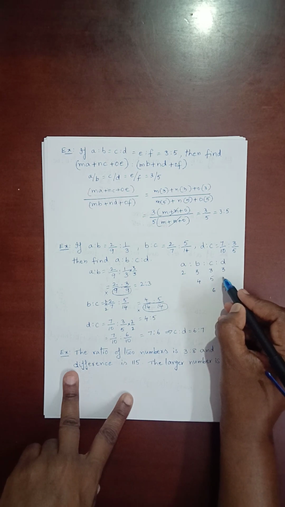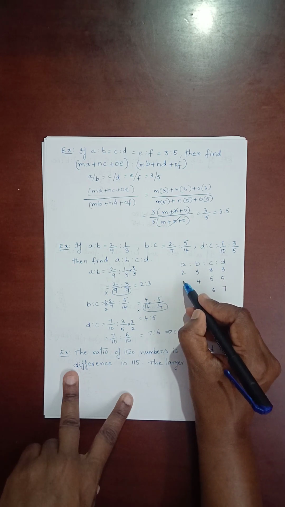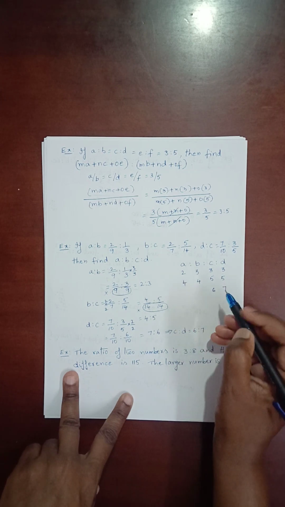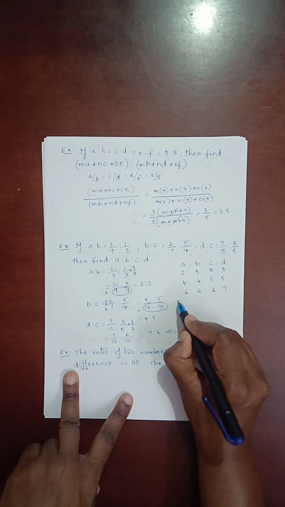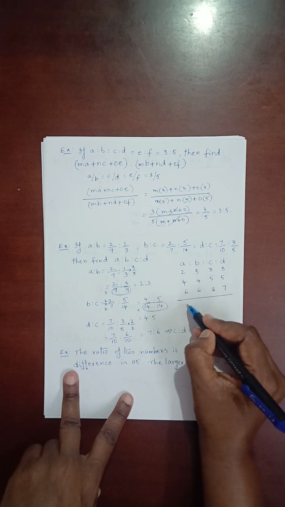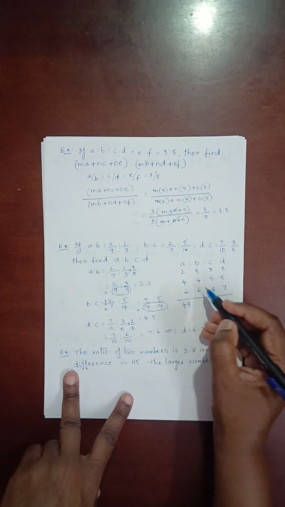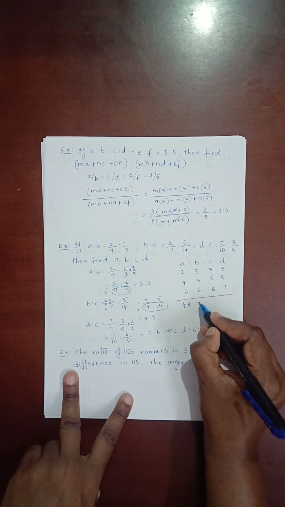Here also we fill this gap with the beside number 5. Here we fill this gap with the beside number 4. Here we fill these gaps with the beside number 6. Now we take the product. 2 4s are 8, 8 6s are 48. 3 4s are 12, 12 6s are 72.